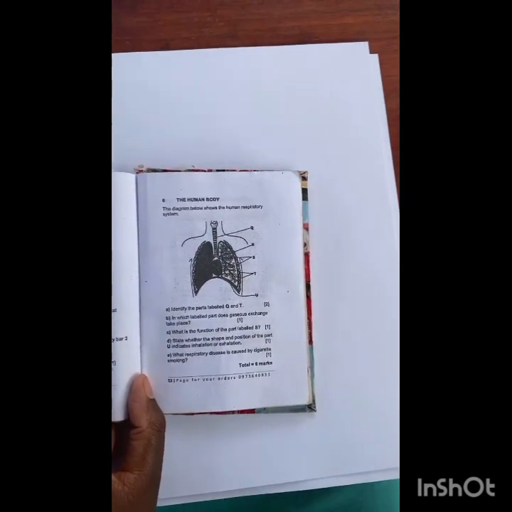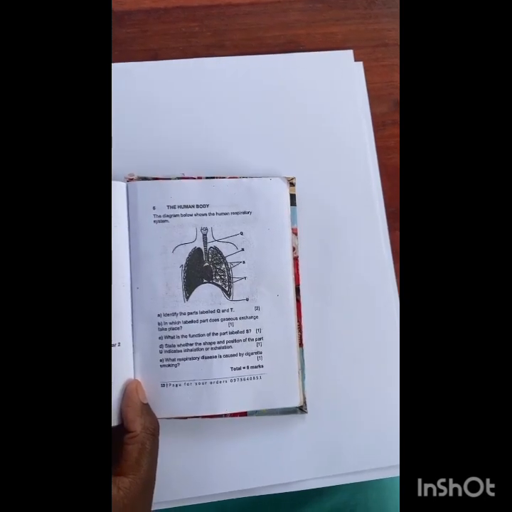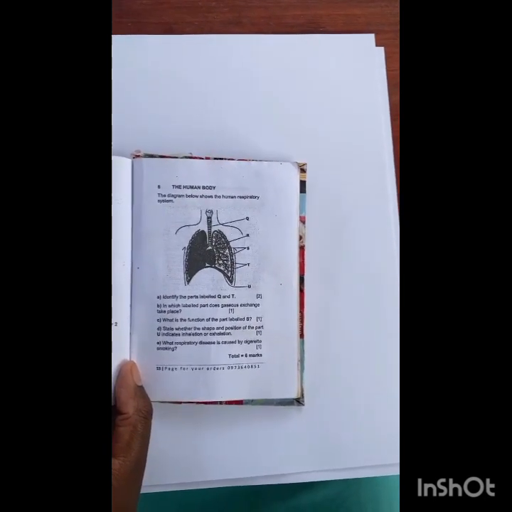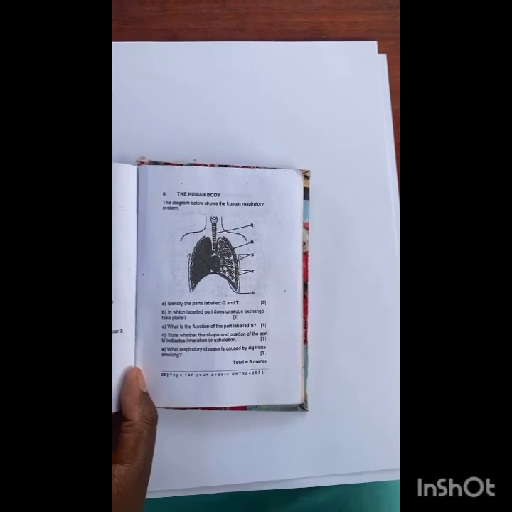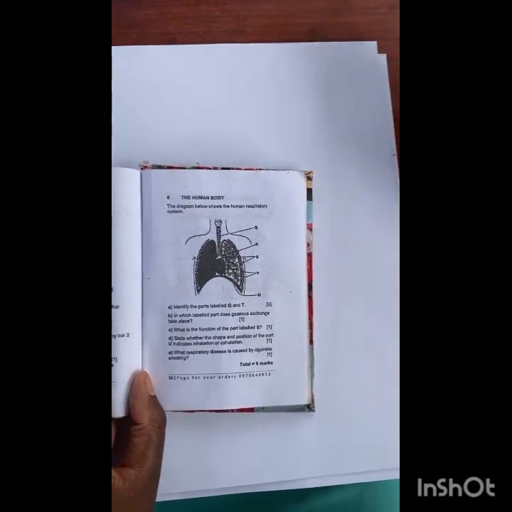What respiratory disease is caused by cigarette smoking? Cigarette smoking causes quite a number of diseases, but here they just want one. So you have bronchitis, you also have emphysema, which is the brittleness of the bones. Your bones will become hard.